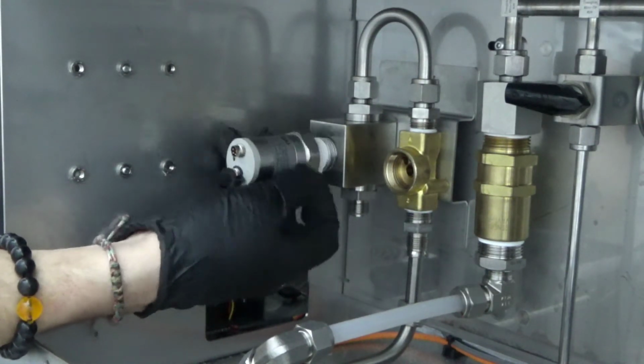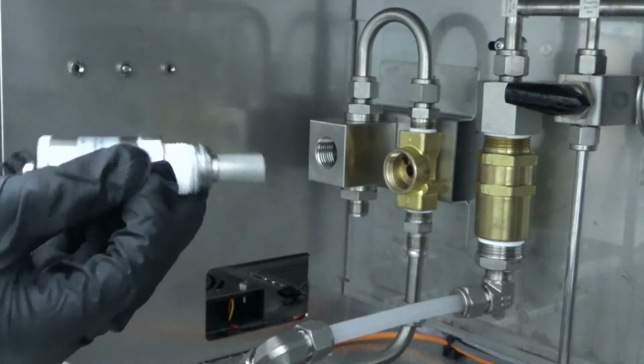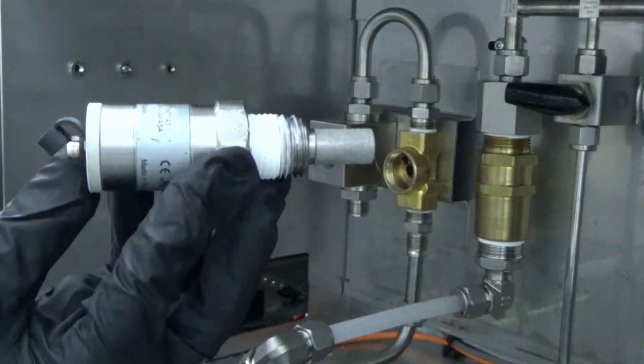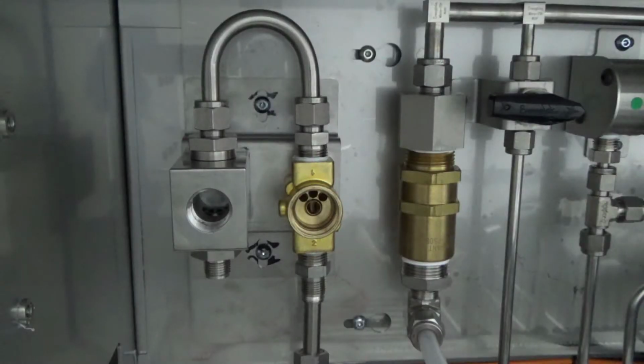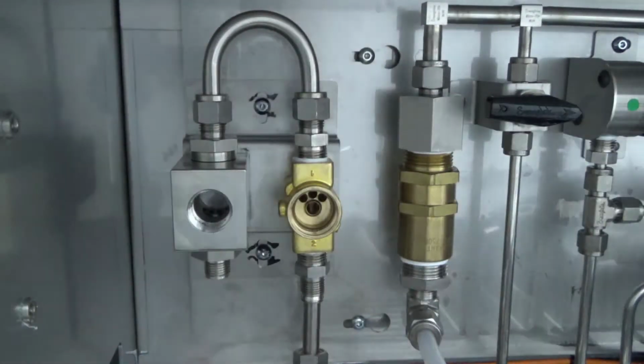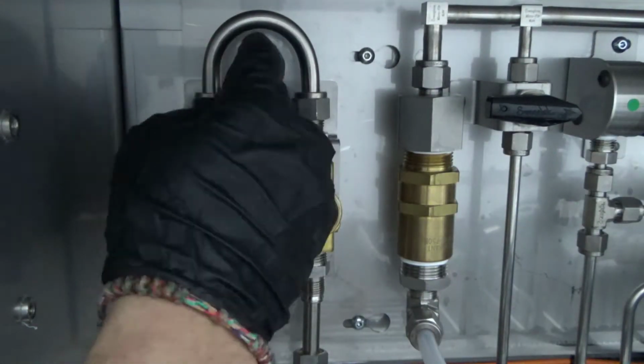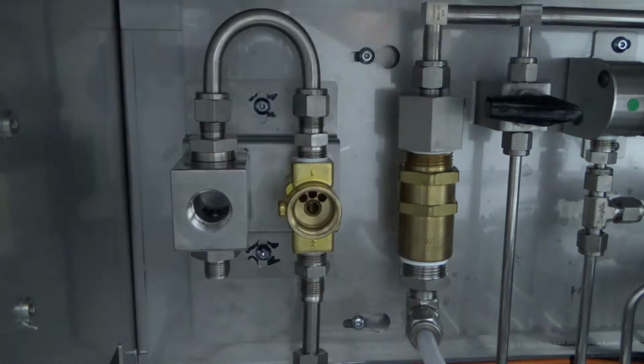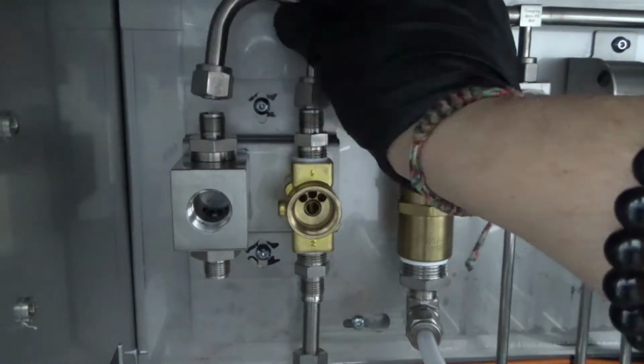Once the moisture sensor has been removed, we will want to check the threads for any excess thread tape that was left behind. We can now begin to disconnect the remaining pipes that connect to the moisture sensor block and exhaust solenoid. Using our 11/16 wrench, we will start with the U-shaped pipe that connects the moisture sensor to the exhaust solenoid.